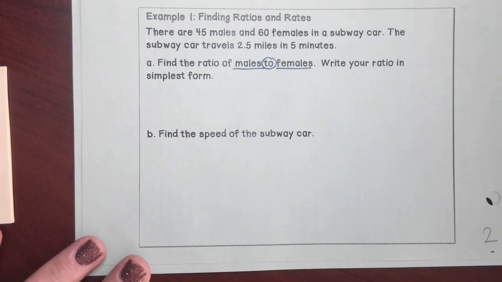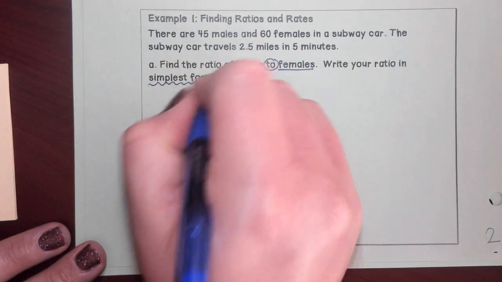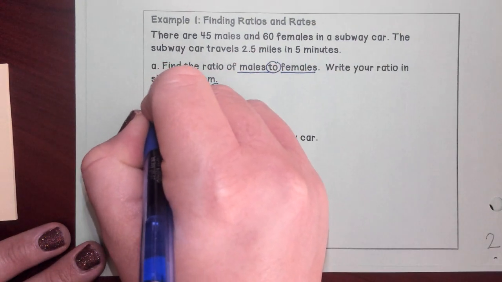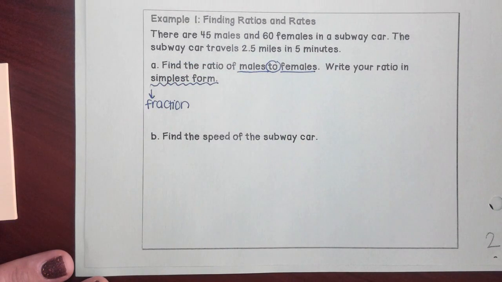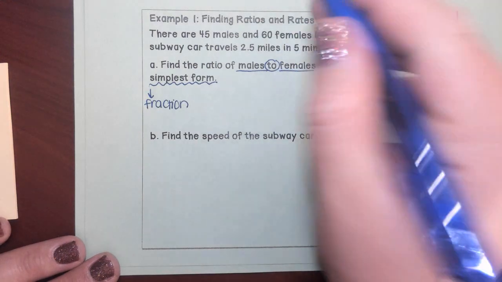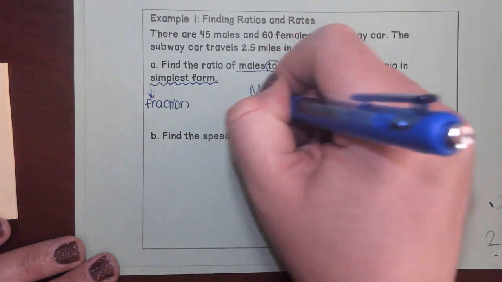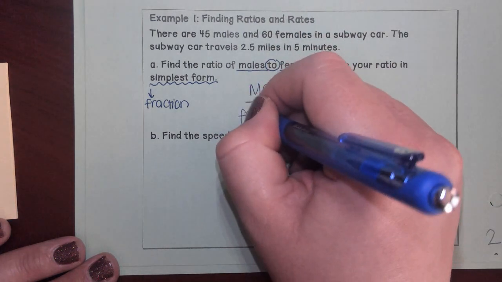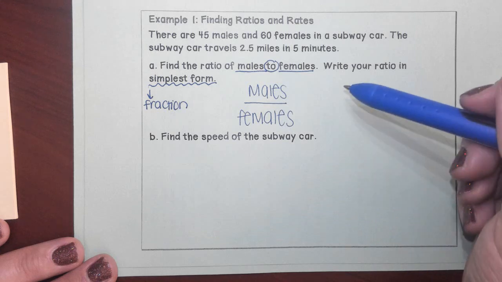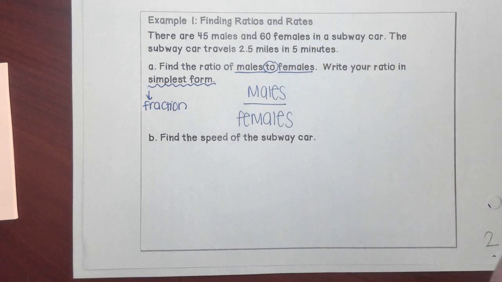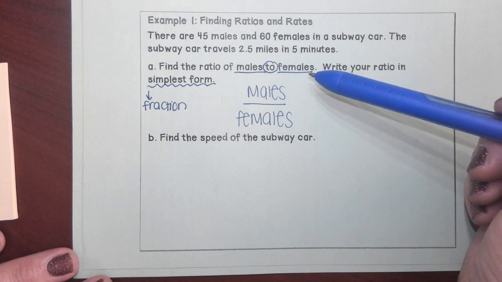Since here, you're also going to notice it said write it in simplest form. When it tells you to write it in simplest form, this means we're going to write it as a fraction. So since we're doing males to females, if we were to write this as a fraction, males is going to go on top, and then our females will be on the bottom. This is a ratio because males and females are both people, so it's the same type of unit we're comparing.